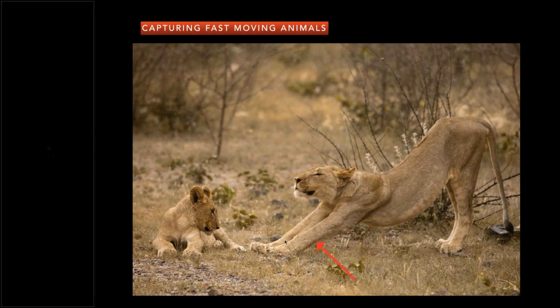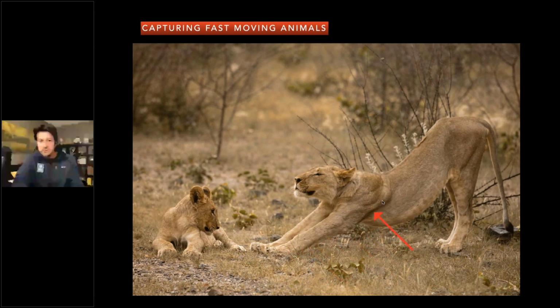Truthfully, this is a moving animal. Sometimes we can get a little bit lower, but the last thing you want is this cub to be perfectly not.